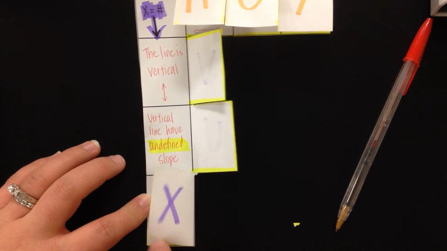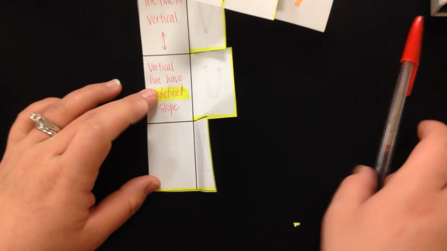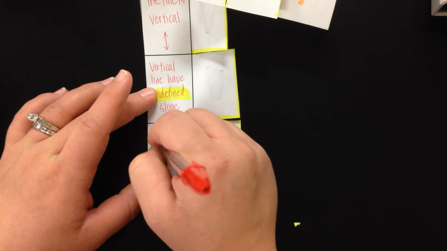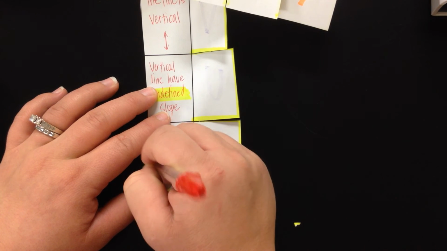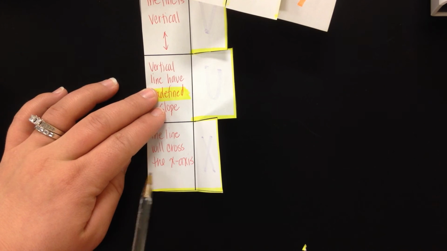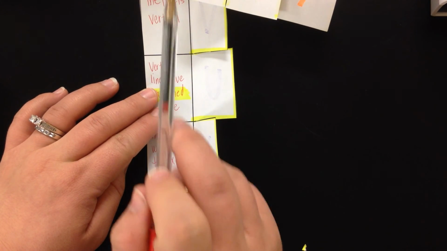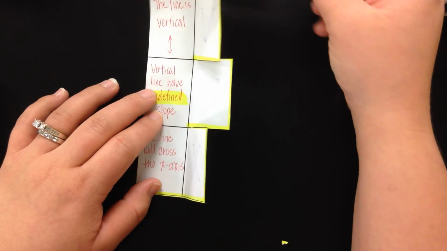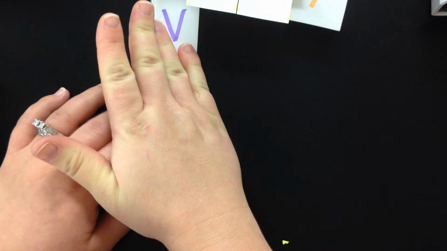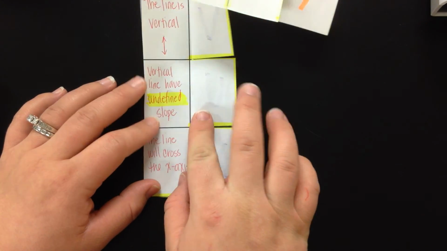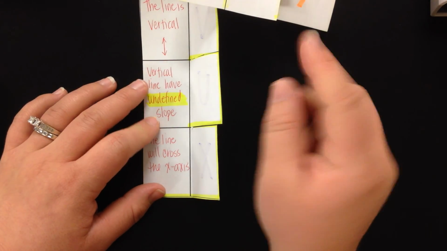Undefined slope. And then X, my last box, the line will cross the x-axis. Okay, so remember, the x-axis is the horizontal line. Our line is going to be vertical and cross through the x-axis. Okay, now this right here we're going to put aside. This is going to go on page 8 in your notebook. Page 8. And we'll spend some time here in a minute because we're going to do 2 more examples that are really simple.